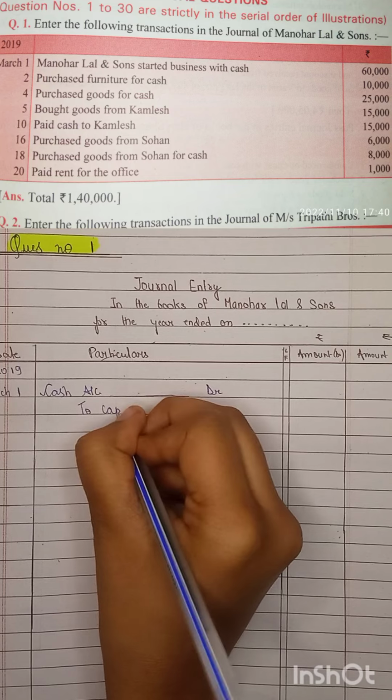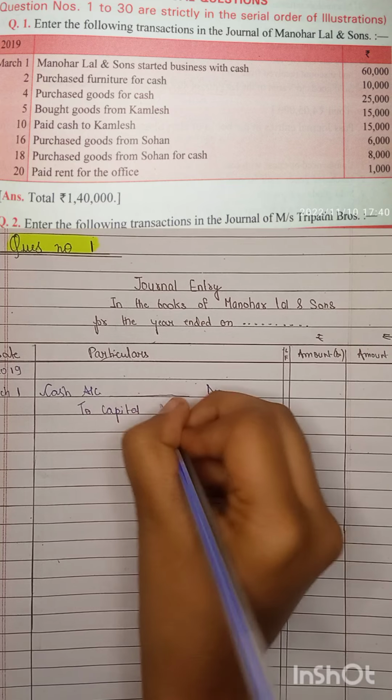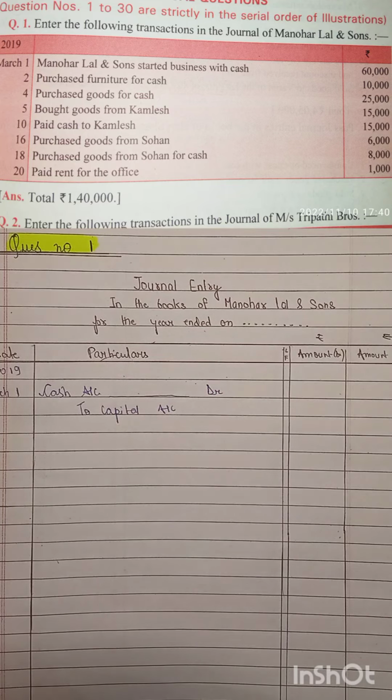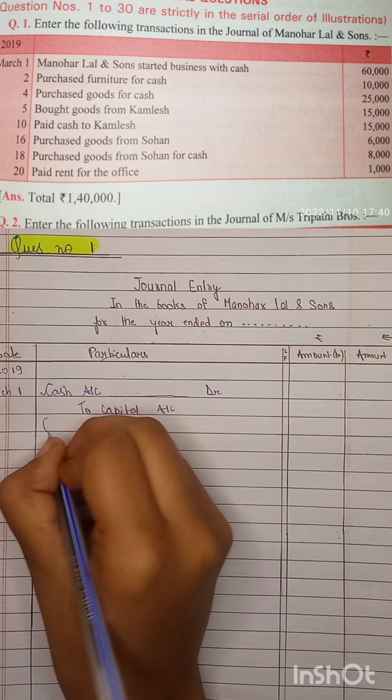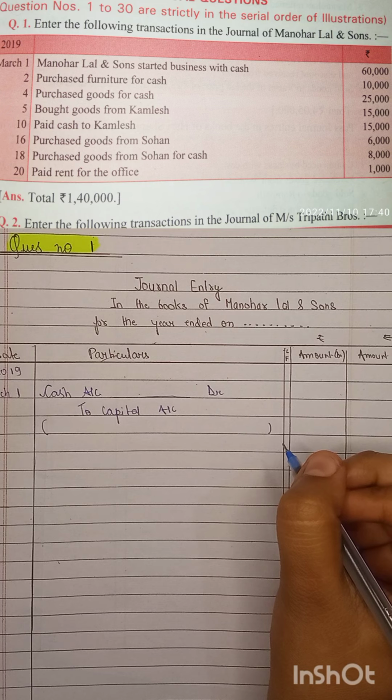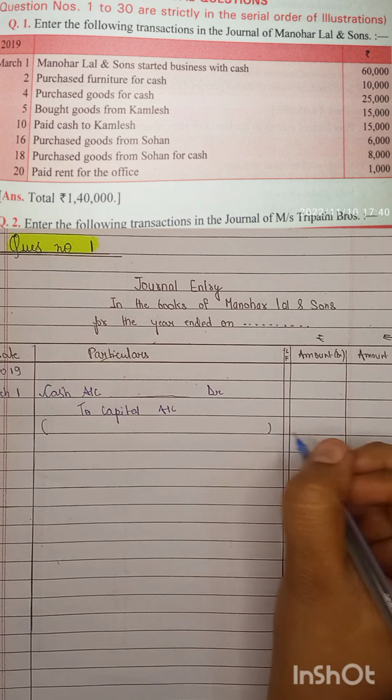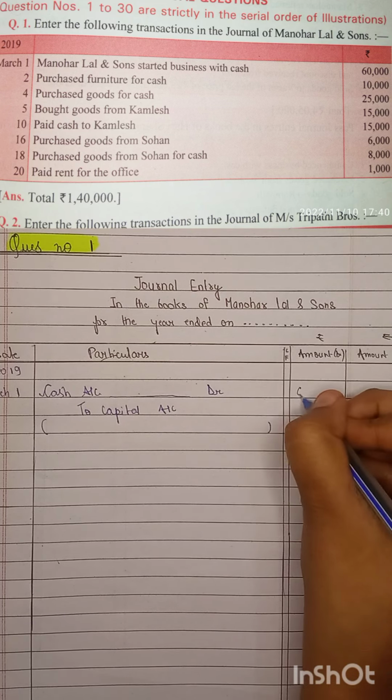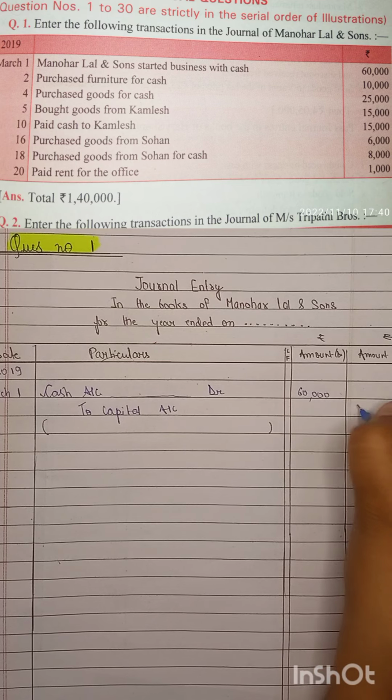to capital account. In your exams, you need to write the narration after every entry you make. And the amount is 60,000 rupees.